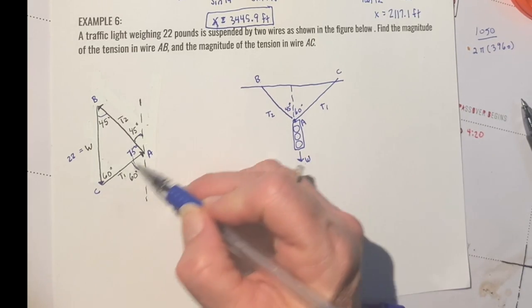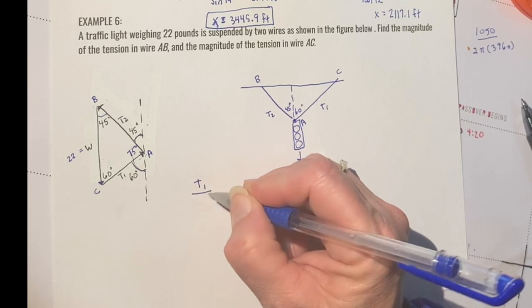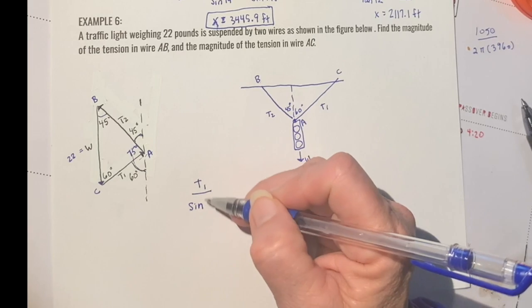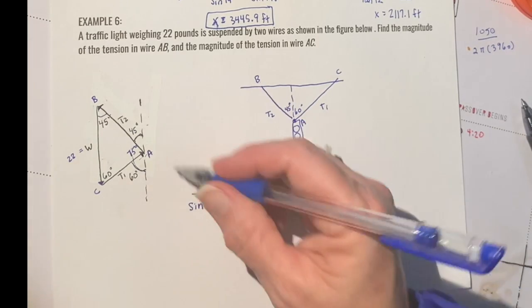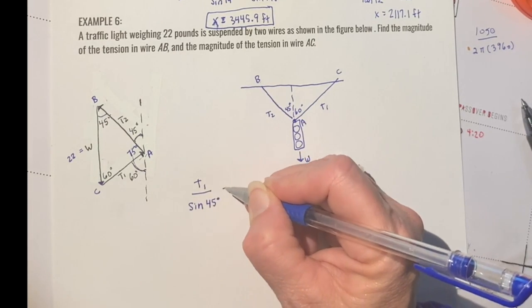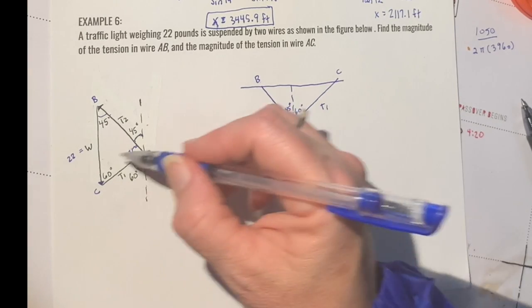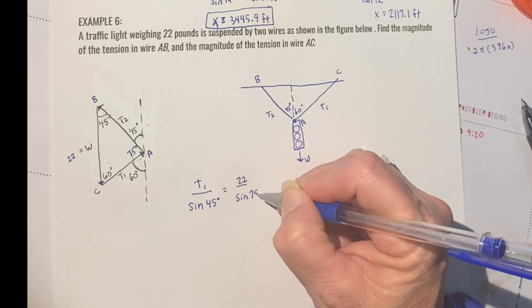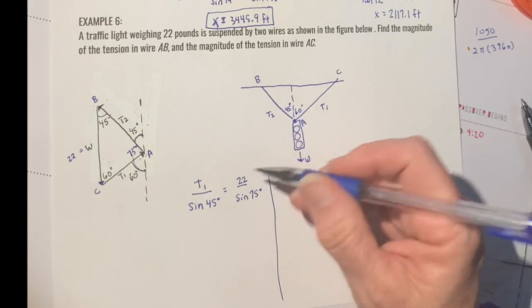So I'm going to say T1 over the sine of the angle across from it, which is 45 degrees, is equal to 22 over sine of 75 degrees. All right, and then I would do one for T2.